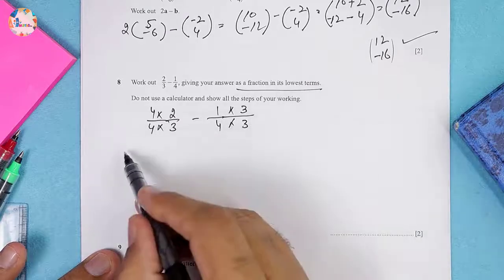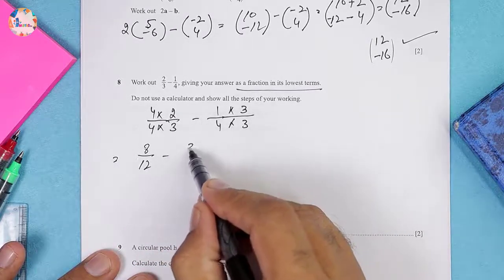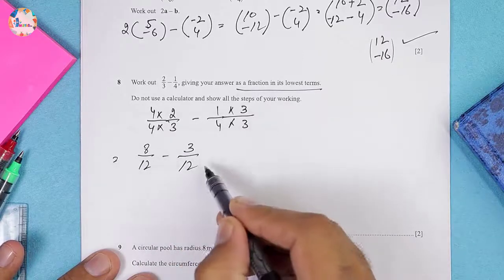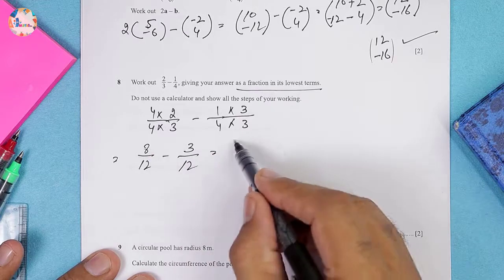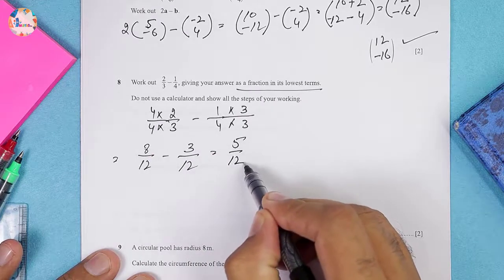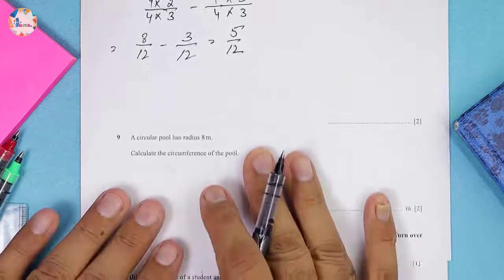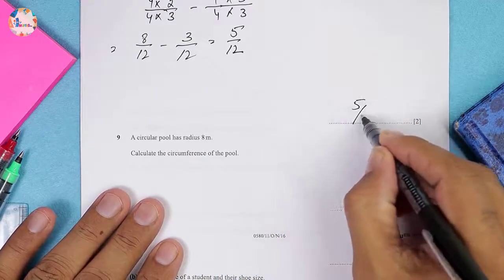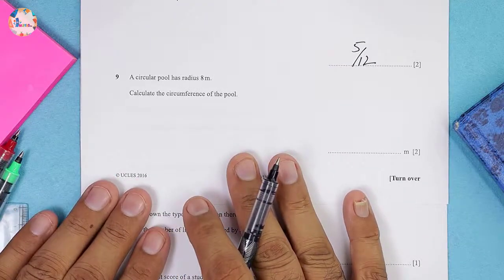And this will be 8 by 12 minus 3 by 12. Now after equalizing the denominator, we can subtract them. So 8 minus 3 will be 5. So answer will be 5 by 12, and this will be our final answer which we can provide over here, 5 over 12.